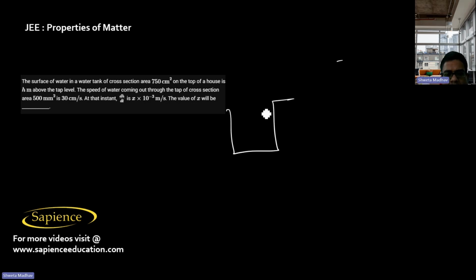There is a water tank. The area of cross section is 750 centimeters square. The surface of water on the top of a house is 8 meter above the tap level. So here we have the tap. So the surface is 8 meter above the tap level.